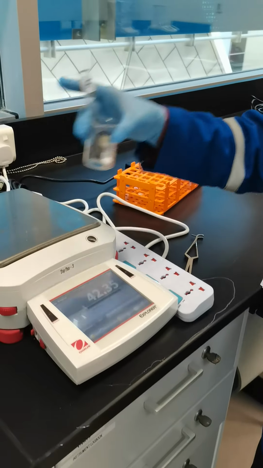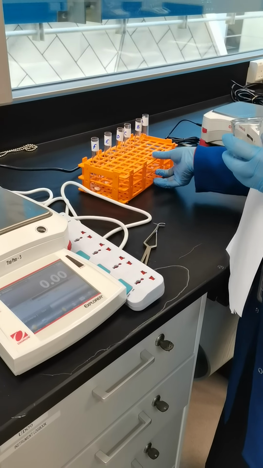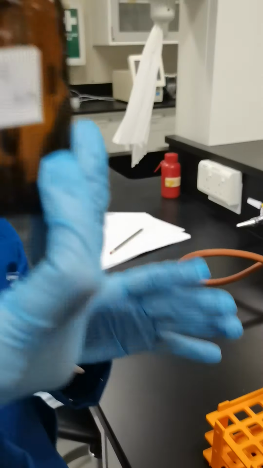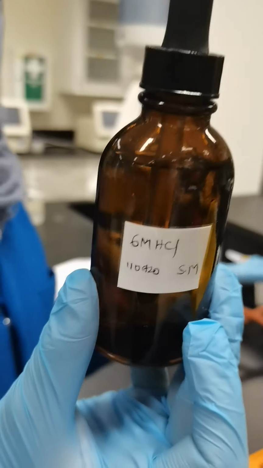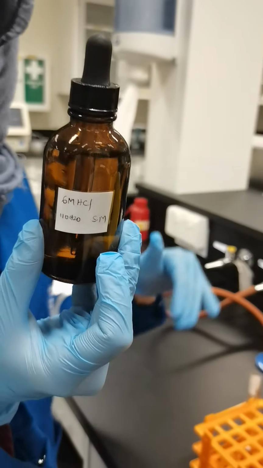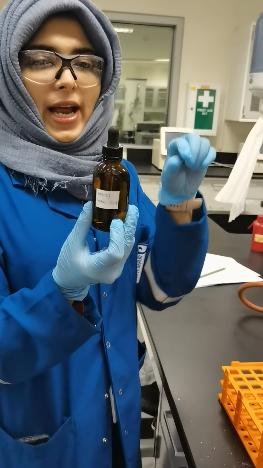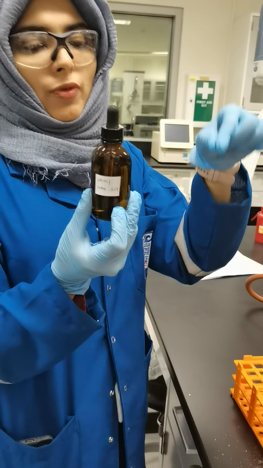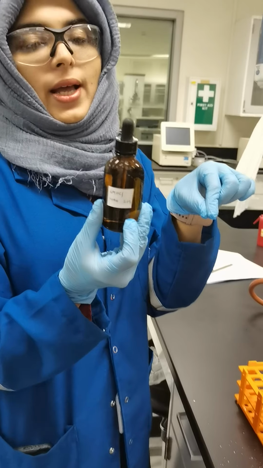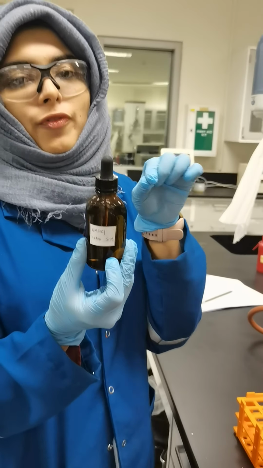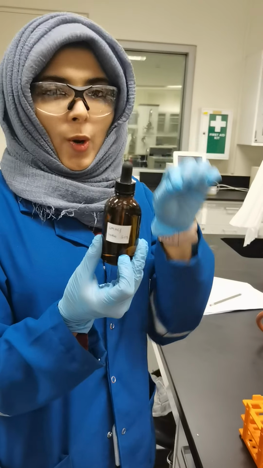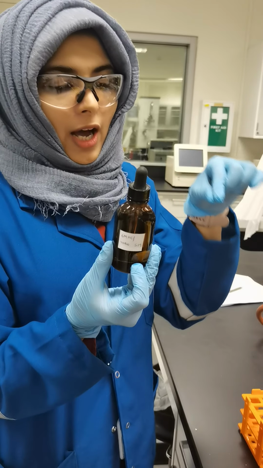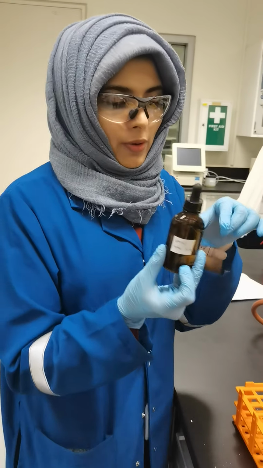Okay, next we are going to add acid to these components. We will be adding 6 molar hydrochloric acid to all of them, sodium bicarbonate and sodium carbonate. While adding, we will add drop wise slowly, letting it run down the walls of the test tube and react with the component. At the same time we need the minimum amount of acid for the reaction. That's why we will add drop wise and see the dissolving capacity, and allow it to dissolve in the minimum amount of hydrochloric acid.